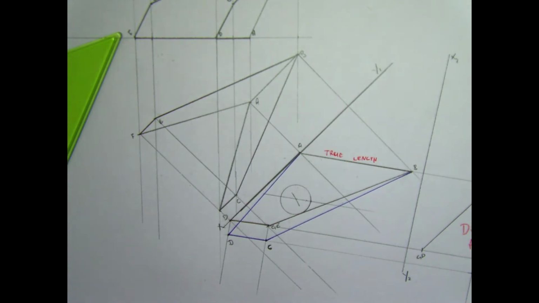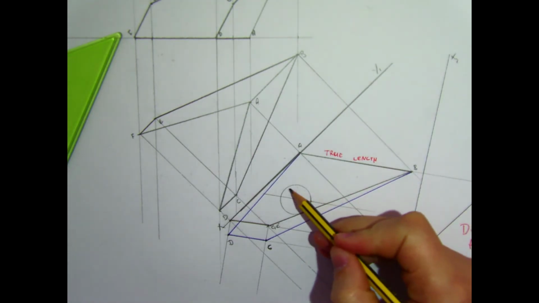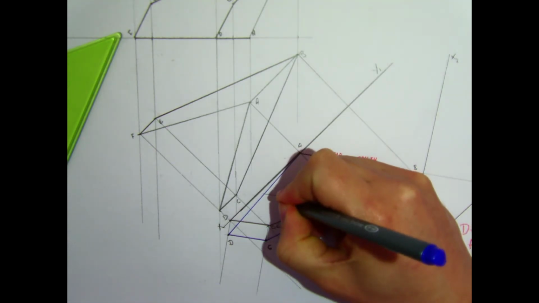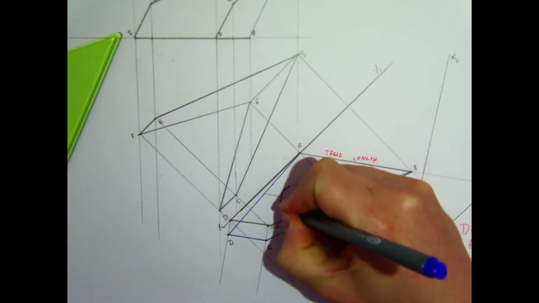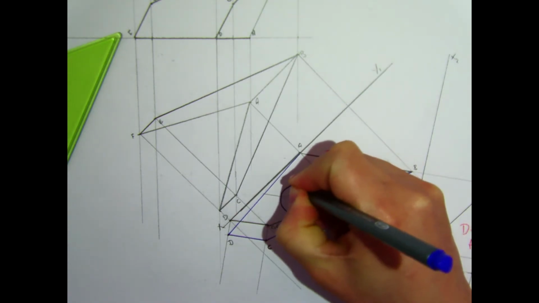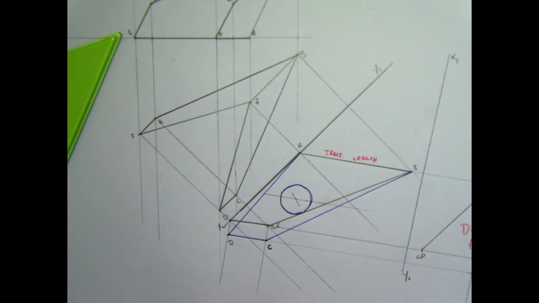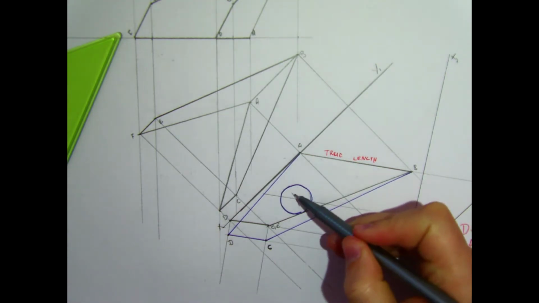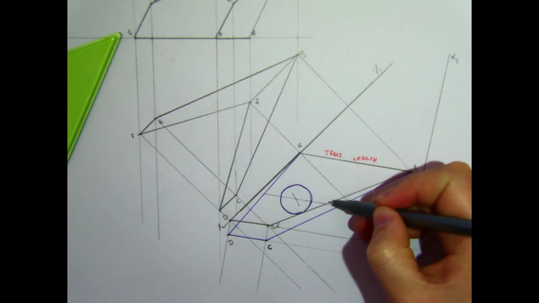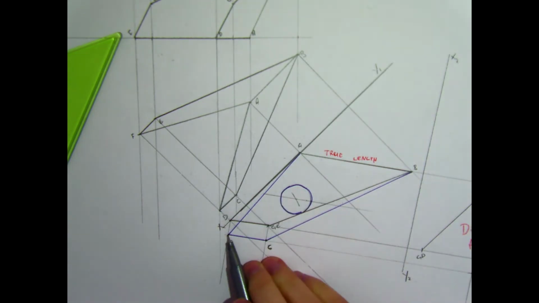So this is on the true shape, so I've colored it in blue. That circle is on the true shape. It's a distance of 30 millimeters from the line AB, and it's 50 millimeters from the point D, giving me the center.